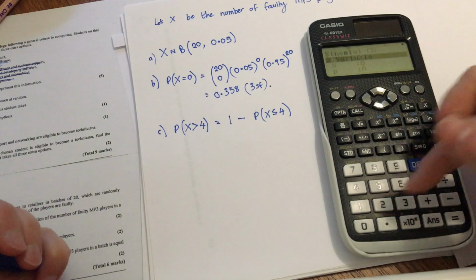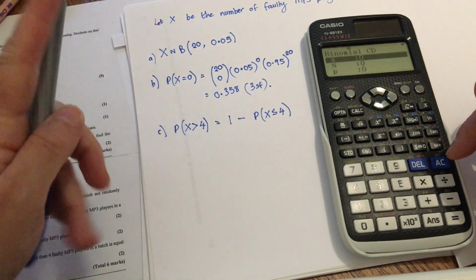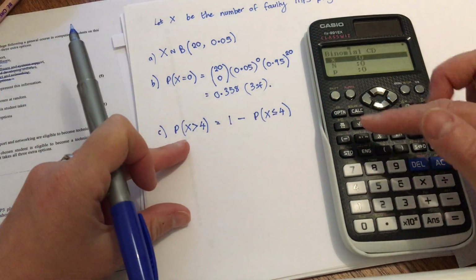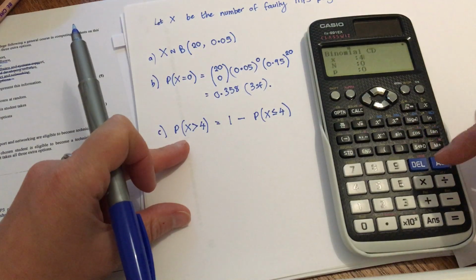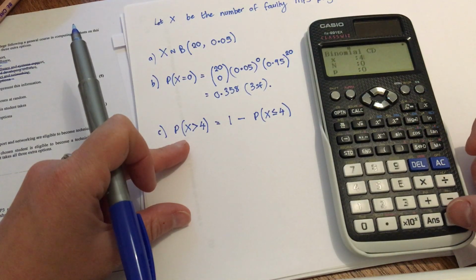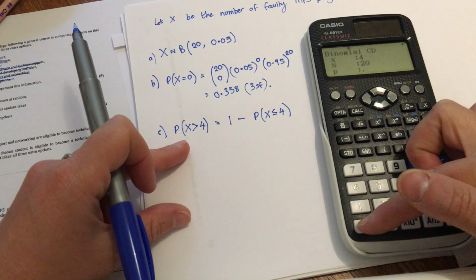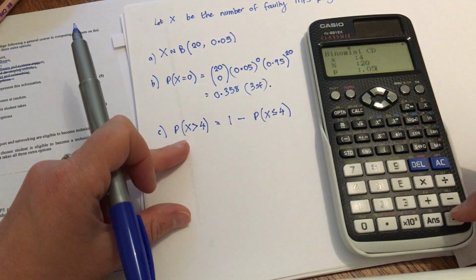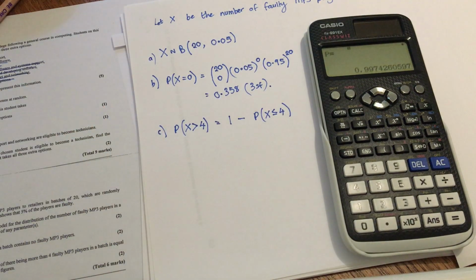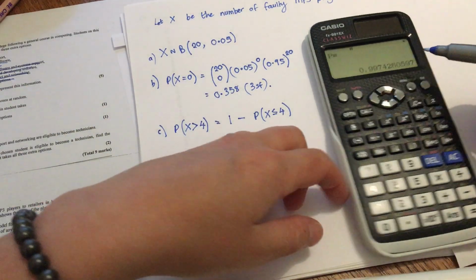We just want a variable. So x for this question is 4. N is 20. P is 0.05. And then you get your answer, 0.9974.